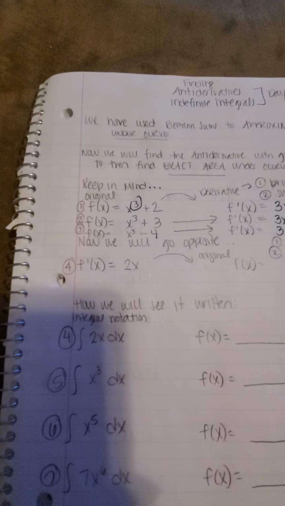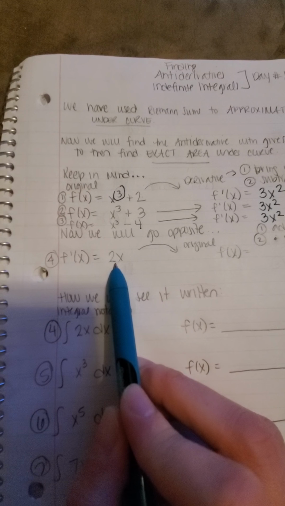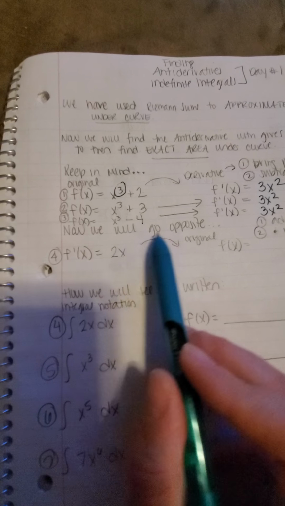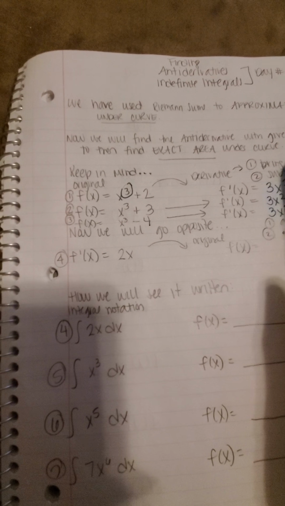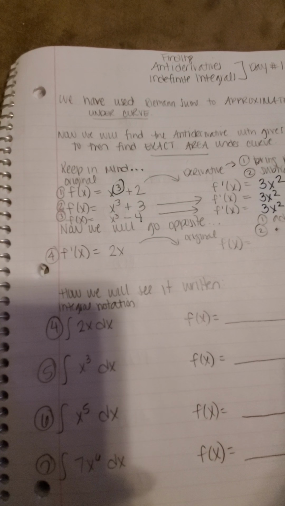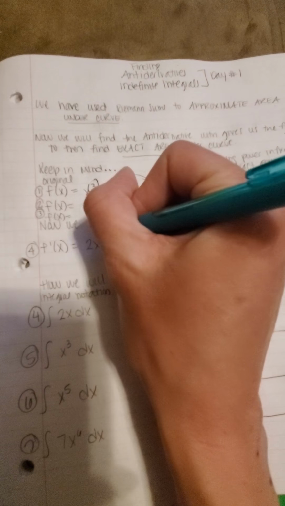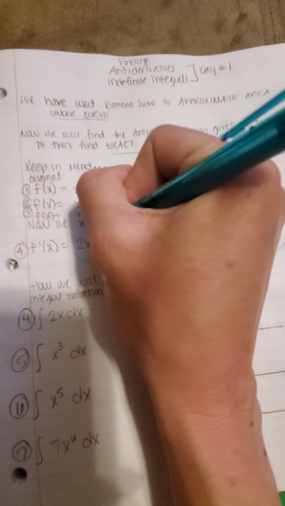If I look at this first idea, this is how we were used to seeing it. This is my derivative. If I want to get back to my original function, what did I start with before I used that power rule? If I want to go the opposite way, I find my exponent. If there's only one term, there's my exponent. Right now it has a power of 1.